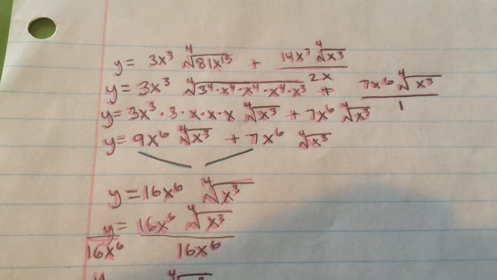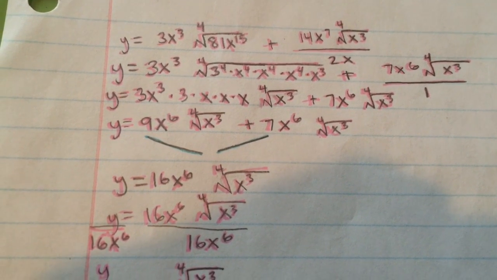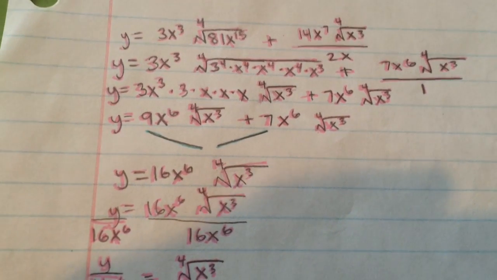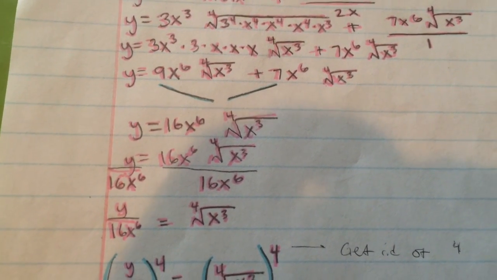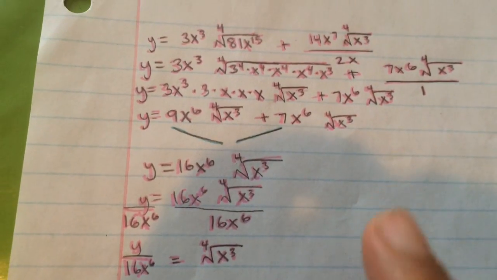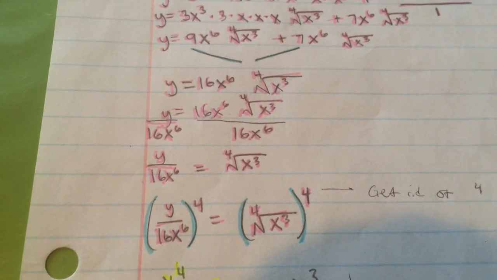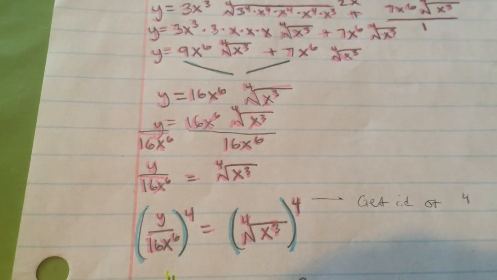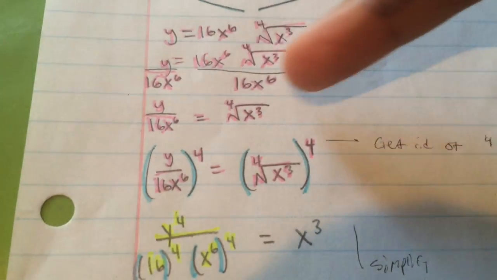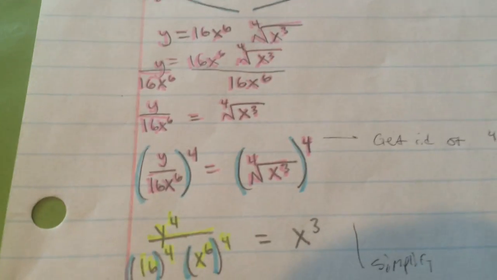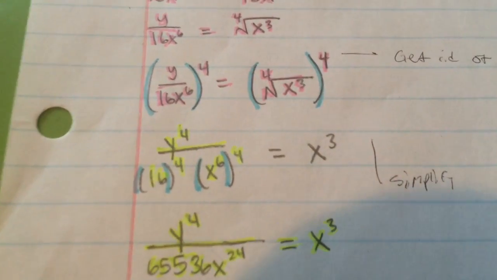Once we do that, we get y equals 9x to the 6th fourth root of x to the 3rd plus 7x to the 6th fourth root of x to the 3rd. And that comes down to y equals 16x to the 6th fourth root of x to the 3rd, because what we did is we added 9 plus 7, which gave us 16. After you do that, we're going to take 16x to the 6th and divide it over both sides of the equation, which brings us down to this. And in order to get rid of this 4 right here, we want to put both these in parentheses to the 4th so they cancel out. The next thing we're going to do is simplify that to get this equation.